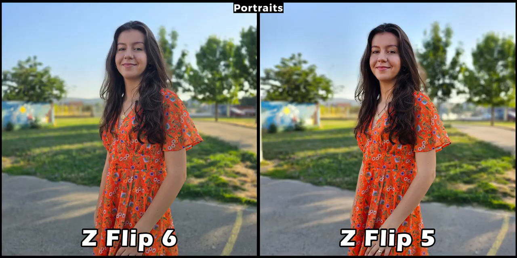In this other sample, my hair on the Z Flip 5 is a mess, while most of my hair stripes are well separated on the newer Flip 6. Also, the background is way too oversaturated on the older device, that's why I still preferred the Flip 6.